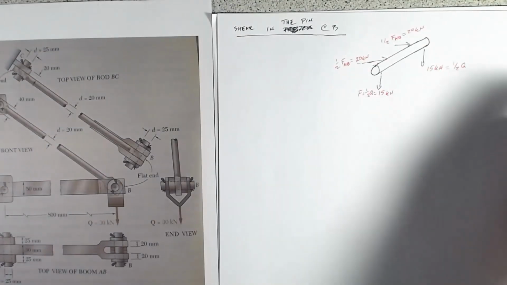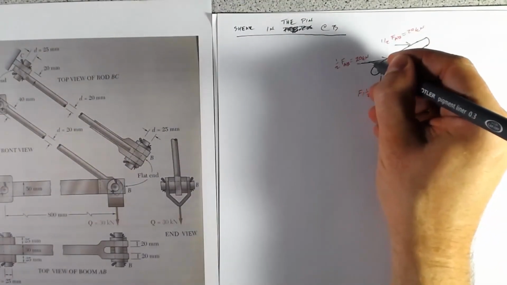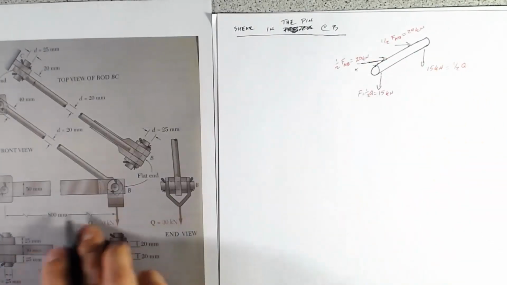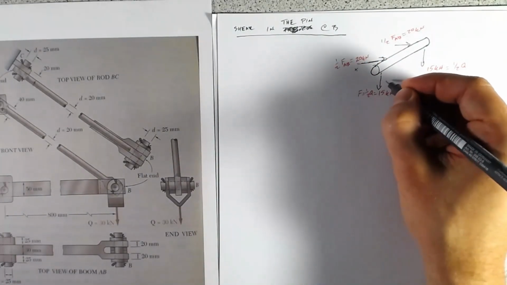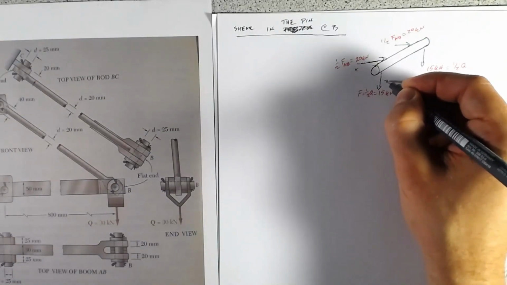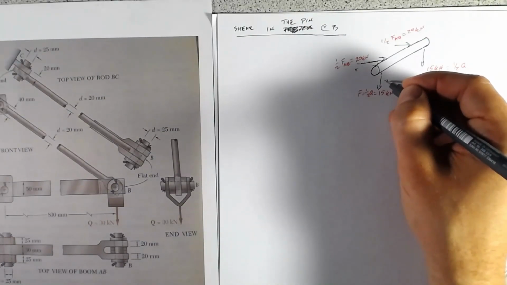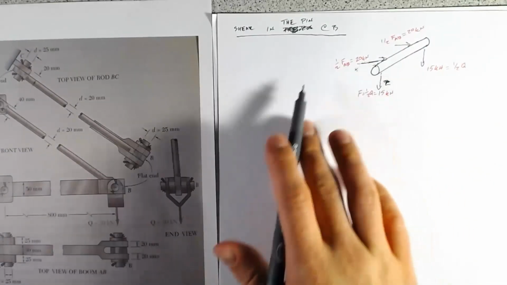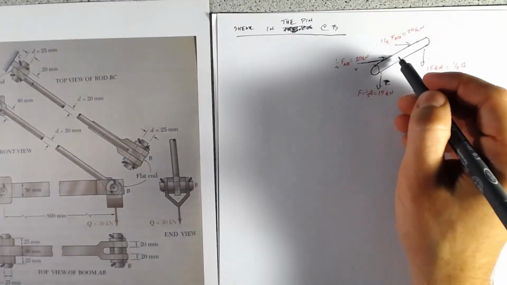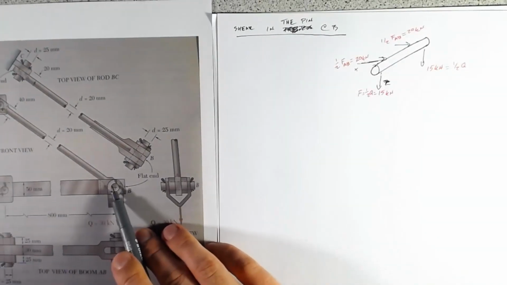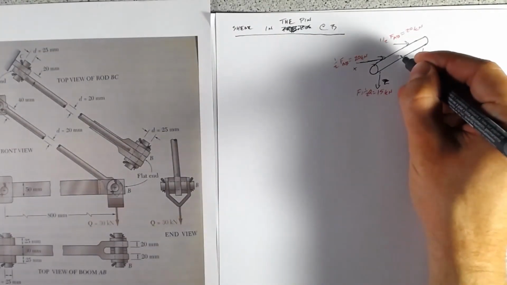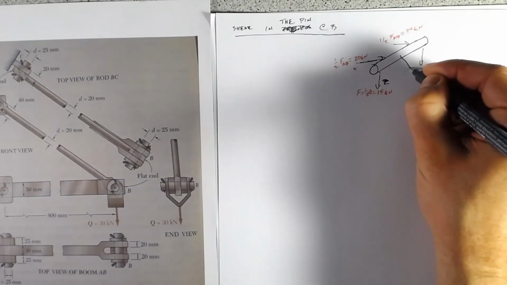And then finally, these are kind of nice. This is in the X direction. This is in what we'll call the Z direction. You know, it's up and down, left and right. And then finally we have the force coming in from rod BC, which is coming at this sort of arbitrary angle.